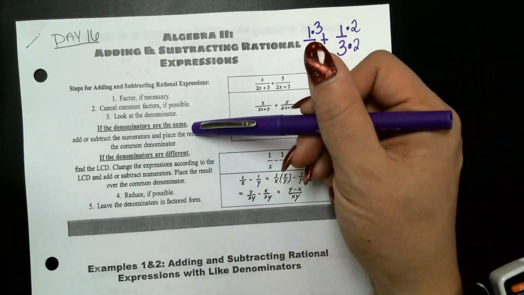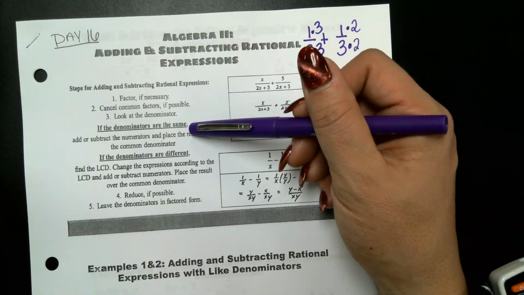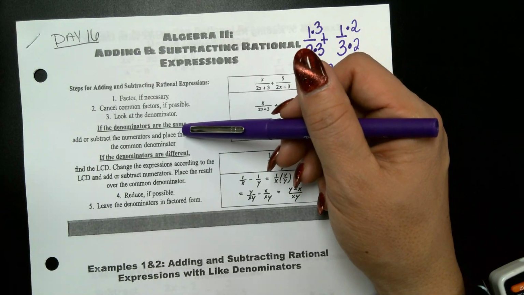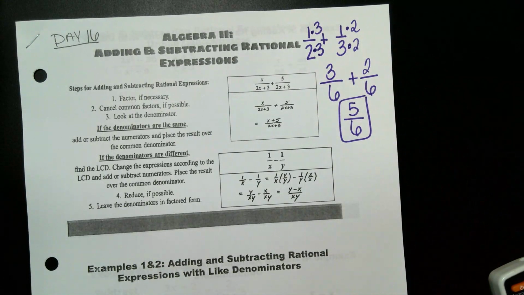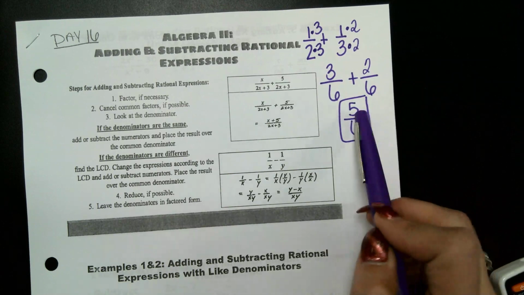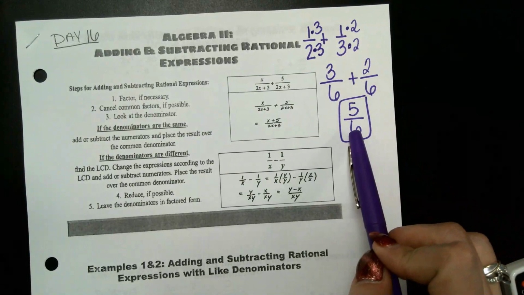Now, if your denominators are the same, which most of the time I'm not going to test you on, that's way too simple. But if the denominators are the same, you just add or subtract your numerators and you keep the denominator the same, just like we did here. If these two were the same, we added the top and we kept the bottom the same.